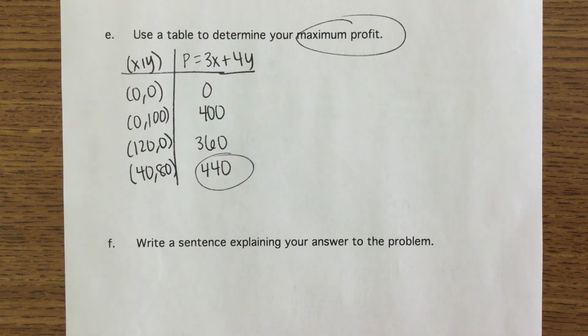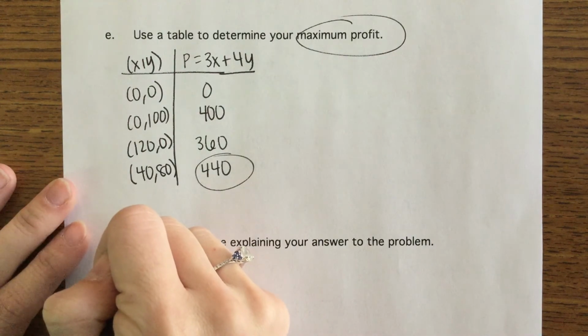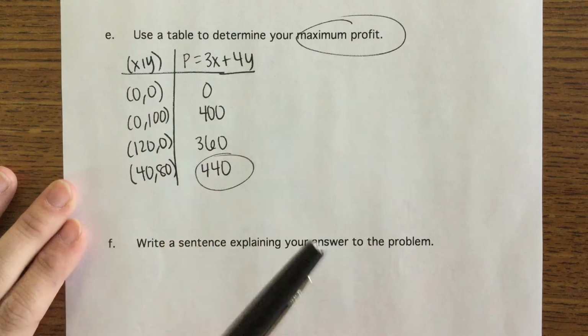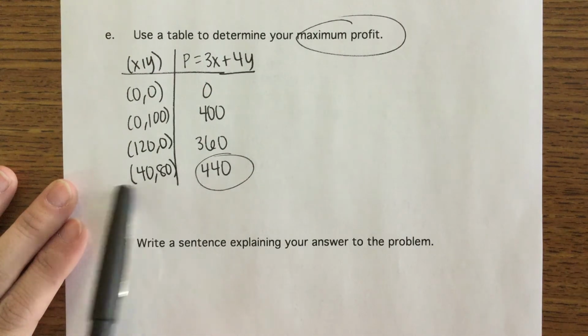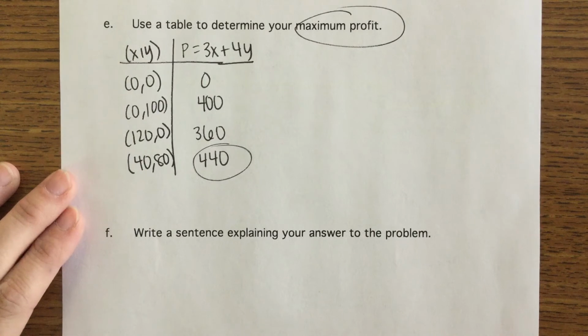So, part F, write a sentence explaining your answer. The problem was, how many caps and t-shirts are needed to maximize profit? Please don't write "a lot" as your sentence. What does this point mean, the 40, 80? You need to sell 40 caps and 80 t-shirts to get the maximum profit.